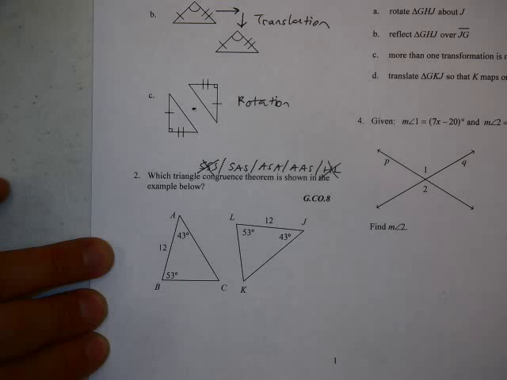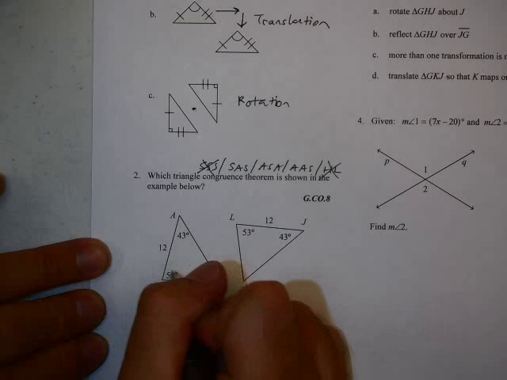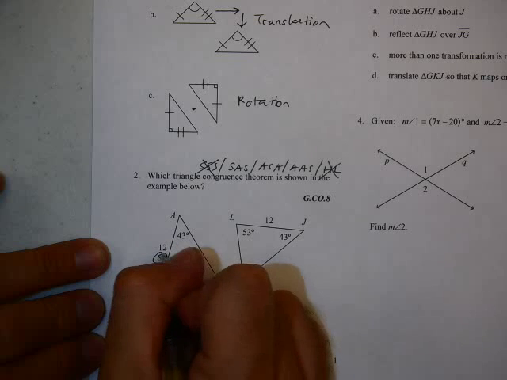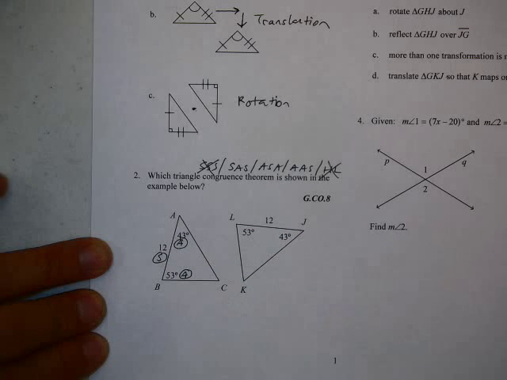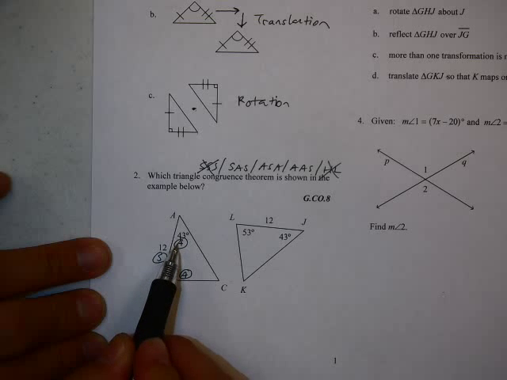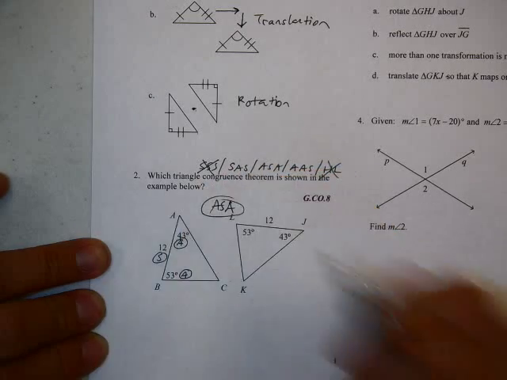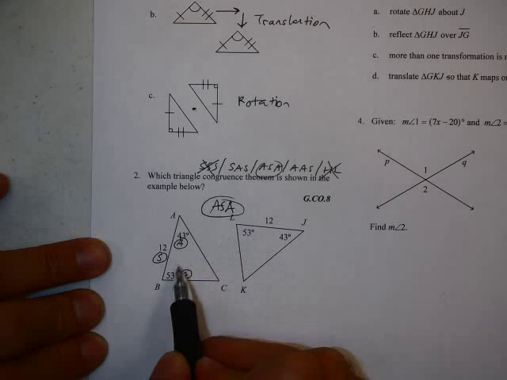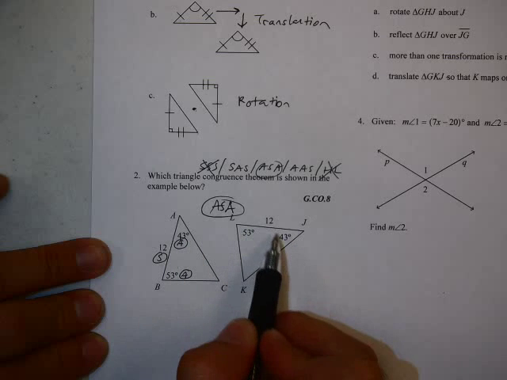So if we look at what they've given us, I'm going to look at just this one triangle by itself. The 53 degrees is an angle, so I'm going to put an A for angle. The 12 is written on the outside. That represents a side length. The 43 degrees represents an angle. There's my A for angle. So now when I look at just this one triangle, if I go in order, A, S, A, there's my congruence theorem. So it's got to be ASA. And if you look at the other triangle, you've got the 53s matching, the 12s matching, the 43s matching. So it goes in the same order, angle, side, angle.